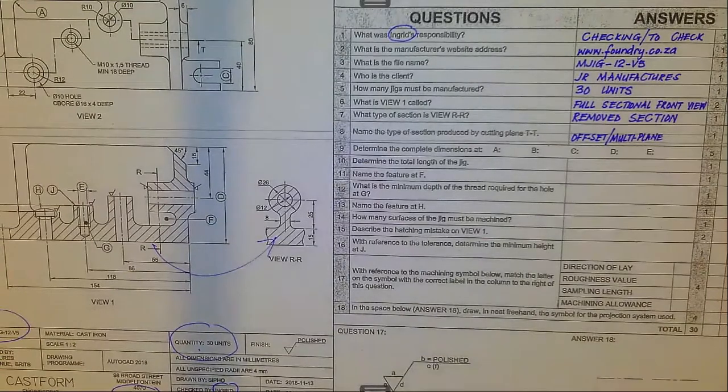Which means it is supposed to accommodate the different aspects of an object which are not necessarily lying in the same plane. They are not necessarily lying in the horizontal plane, so you need to negotiate according to that particular detail. Determine the complete dimensions at A.